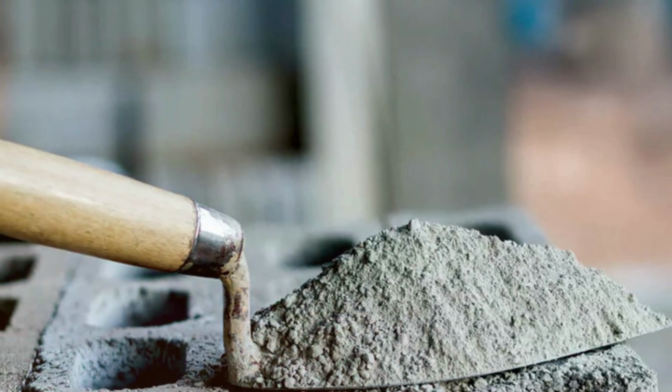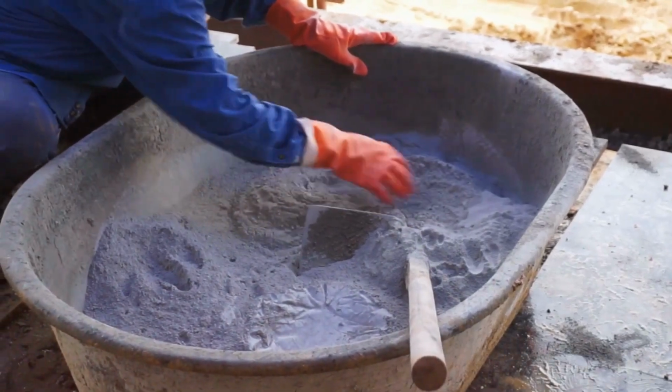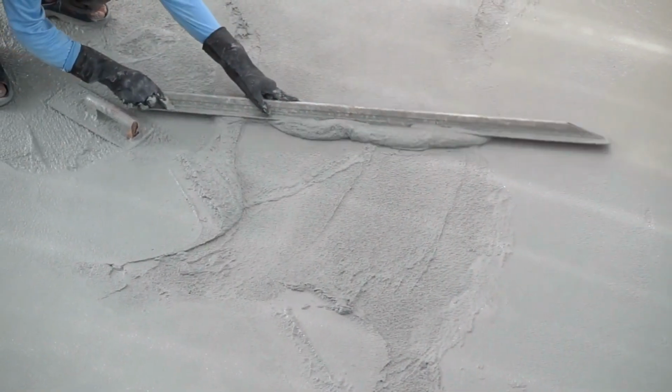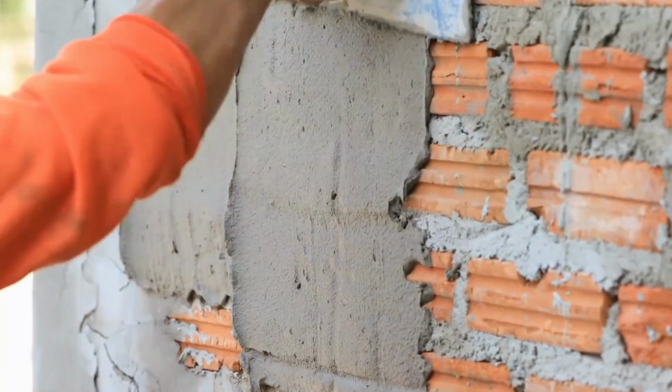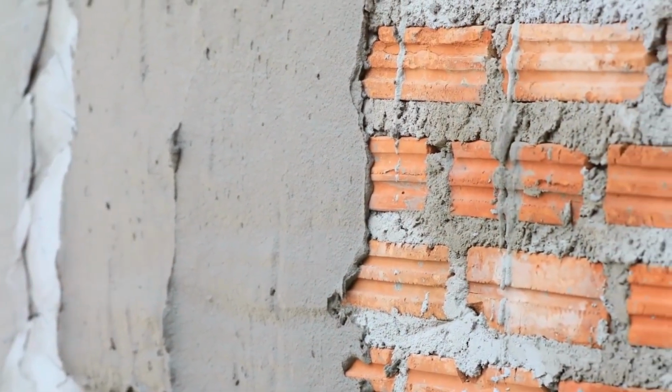Since then, various types of cement have been developed. Cement is now a crucial building material globally, used in everything from homes to bridges and roads, having an indelible impact on how we build, live, and progress.